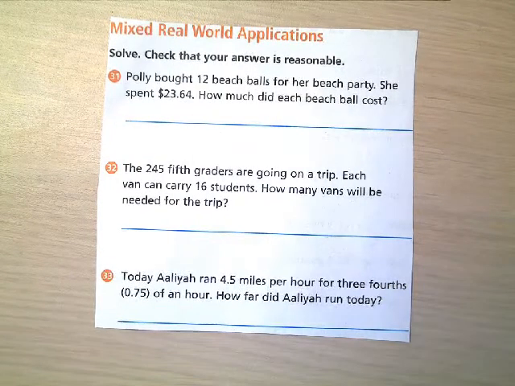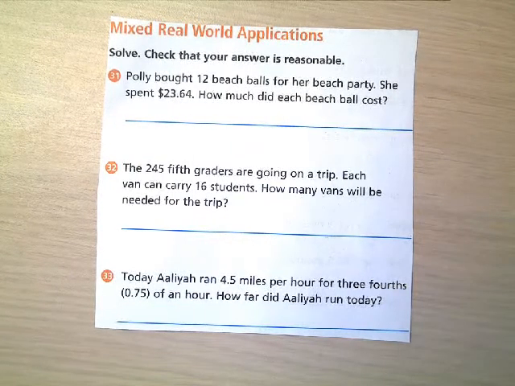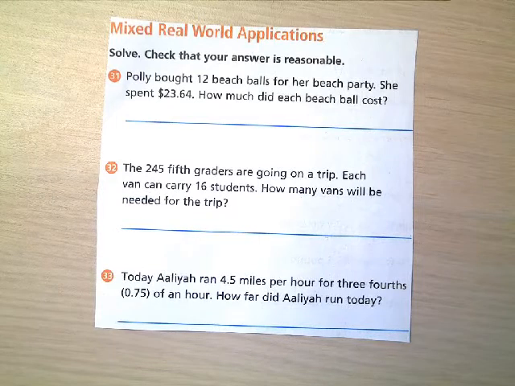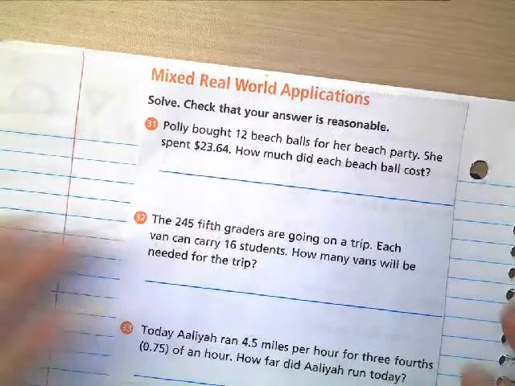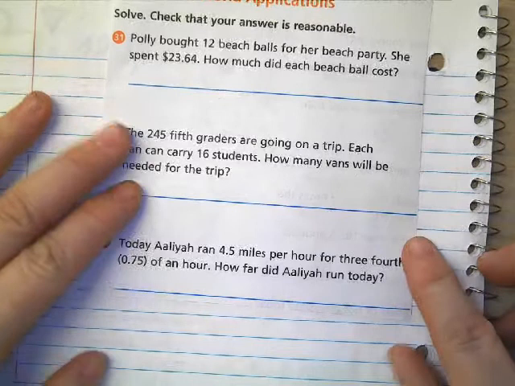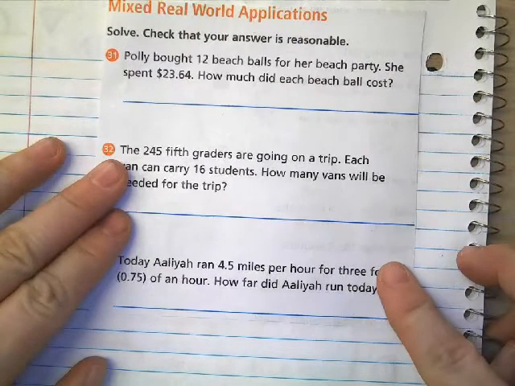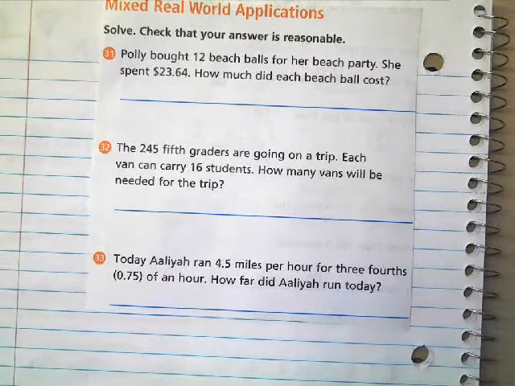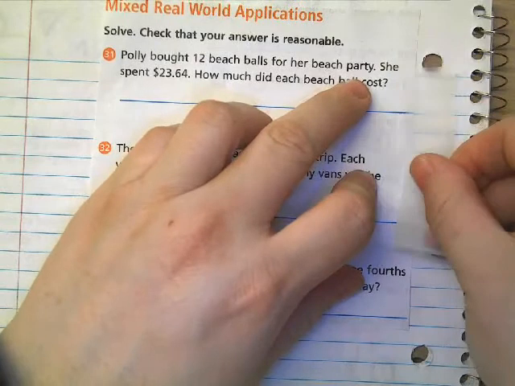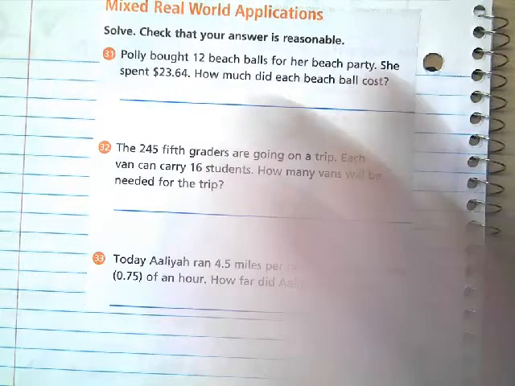And then I left the mixed real-world applications, and then I cut that out. So I'm going to be putting this in my journal just like this. And where I want it is over here on the right this time, as close to the 3-hole punch as you can, and as close to the top as you can. And go ahead and get that glued.